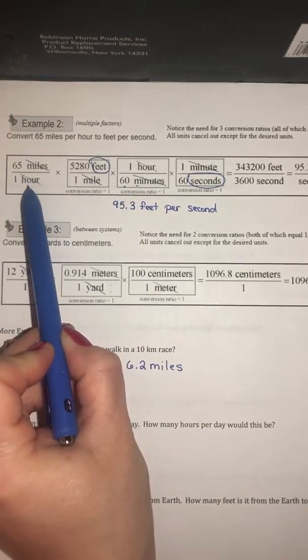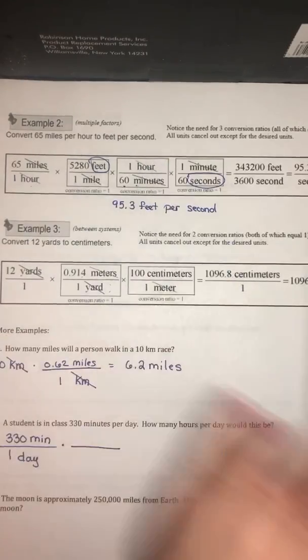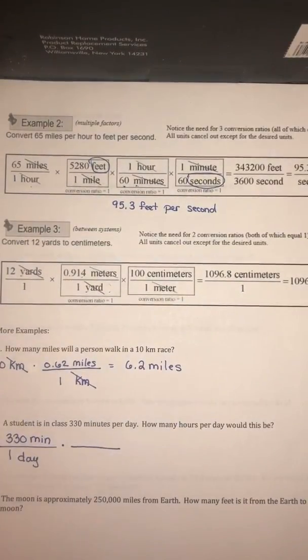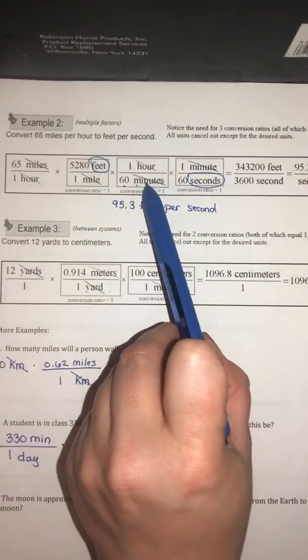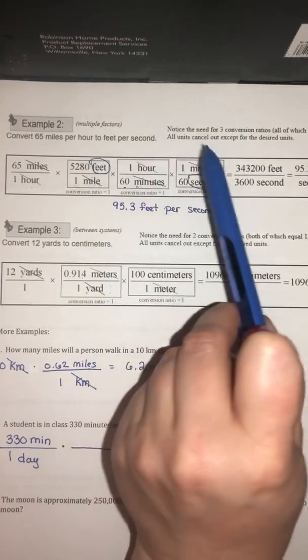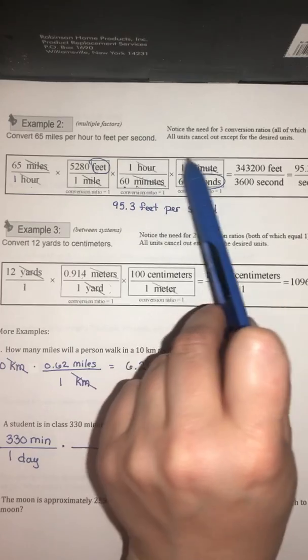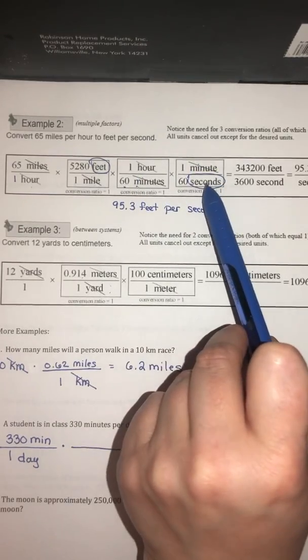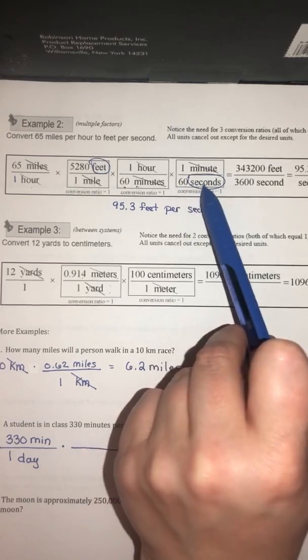So hour on the bottom, hour on the top, minutes on the bottom. Hours cancel. But now I need to switch from minutes into seconds. If minutes are on the bottom, then I need minutes on the top. We want to make sure that we are able to cancel. So a denominator and a numerator are necessary. And since seconds ultimately will need to be on the bottom, we have 60 seconds.